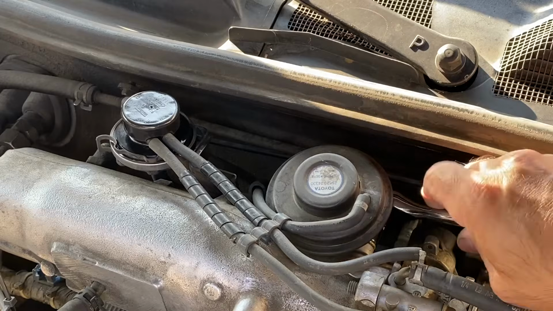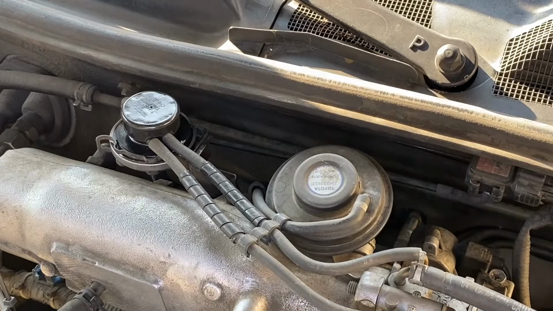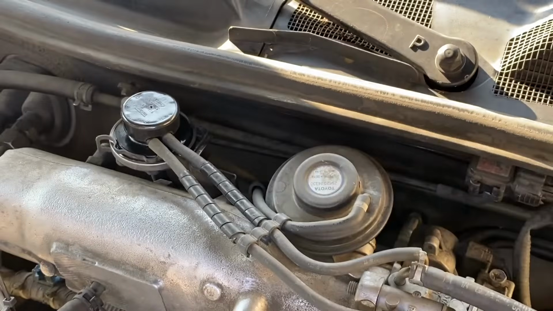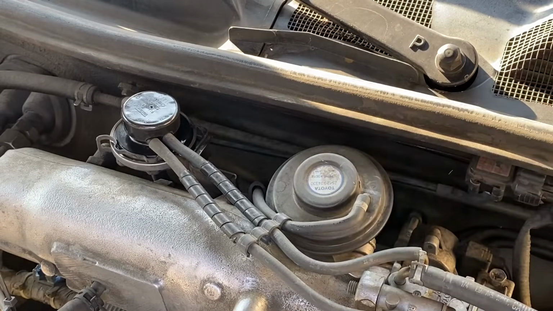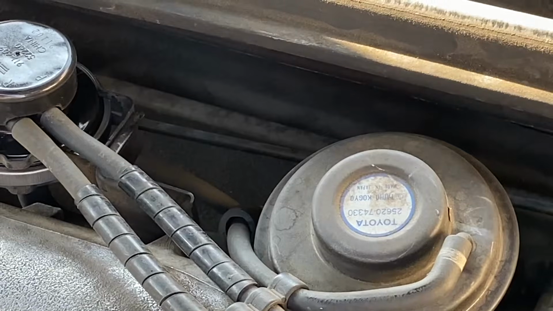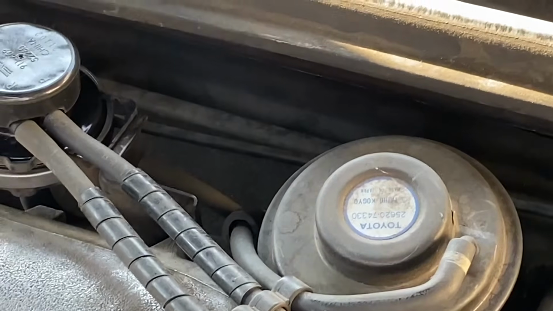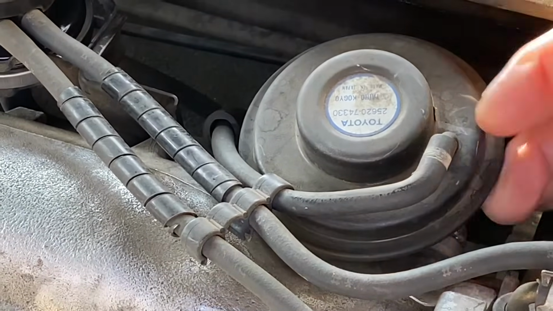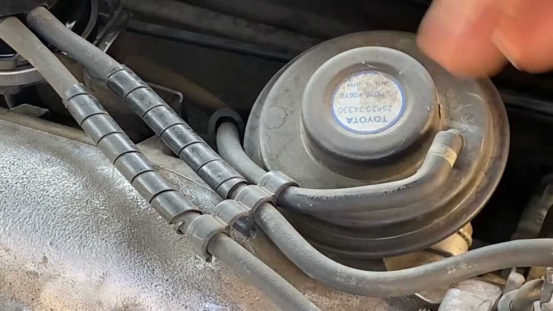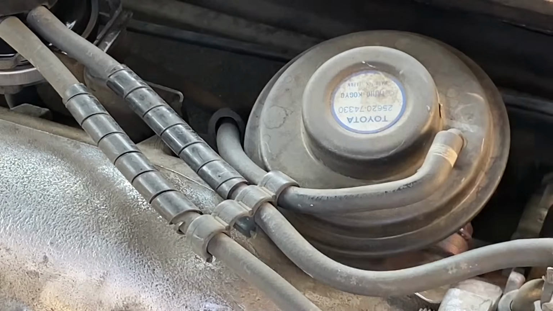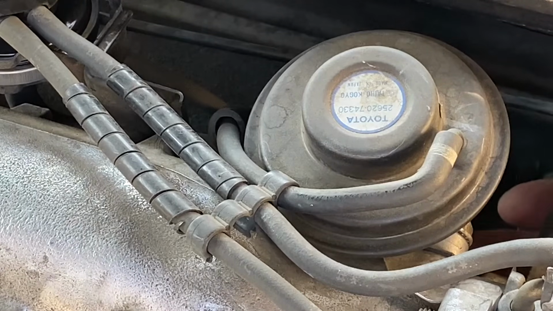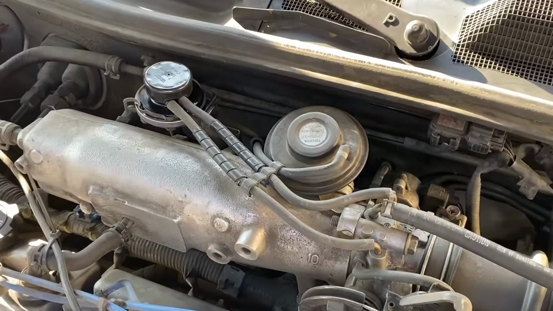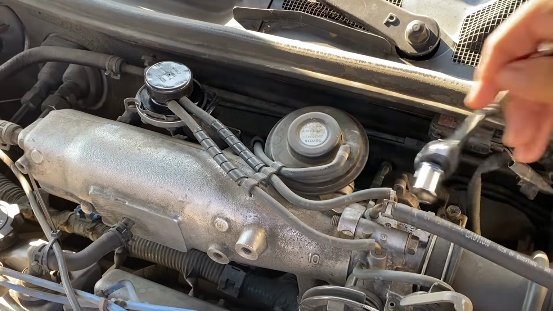So I know it's got the number 13 socket. There's two screws, one here, one on the other side. That's 13, and then on the bottom here, two number 10s. So just so you know, start taking the baby off.